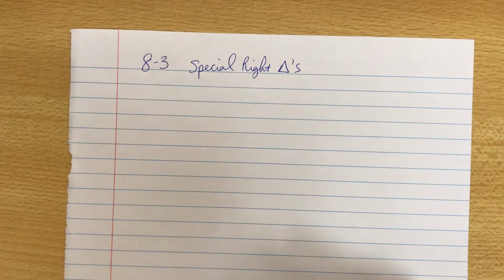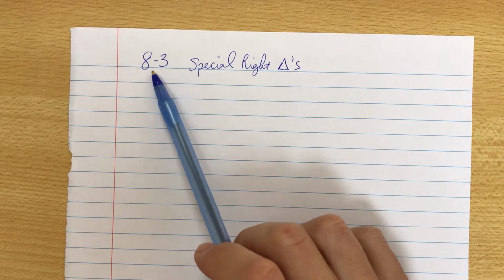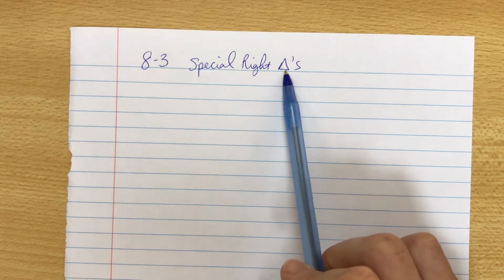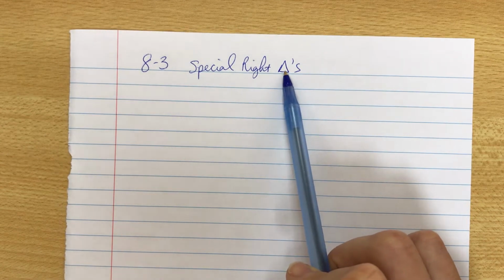Okay, geometry fans, our topic for today, section 8-3, special right triangles. You'll be taking these notes on your own paper.